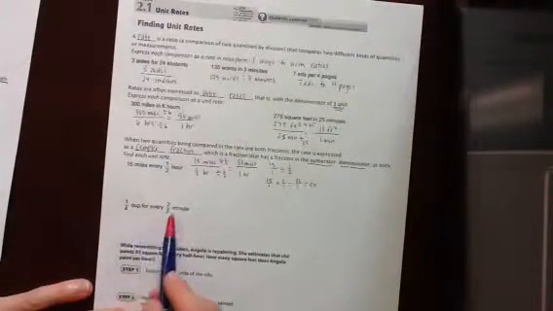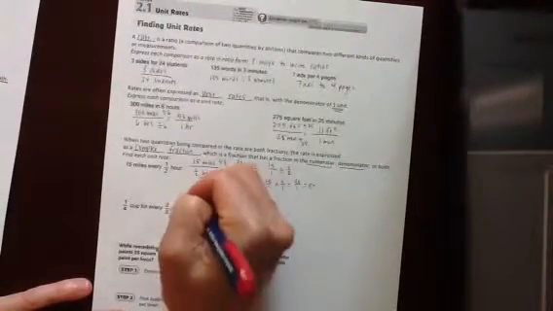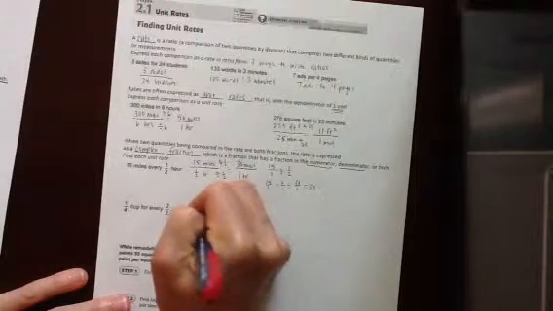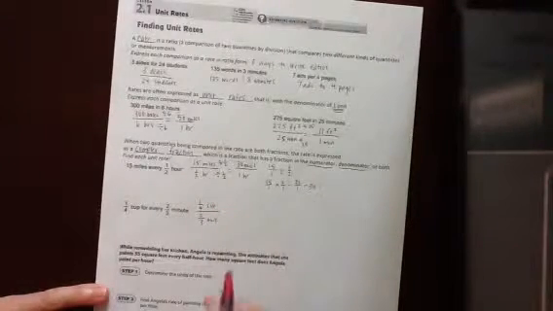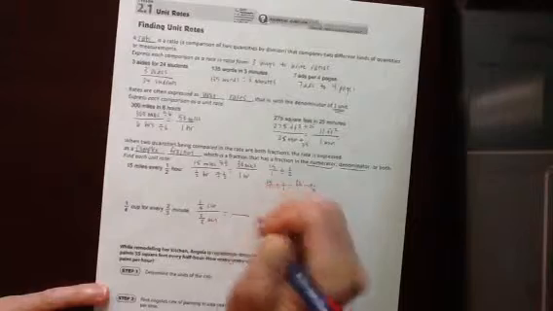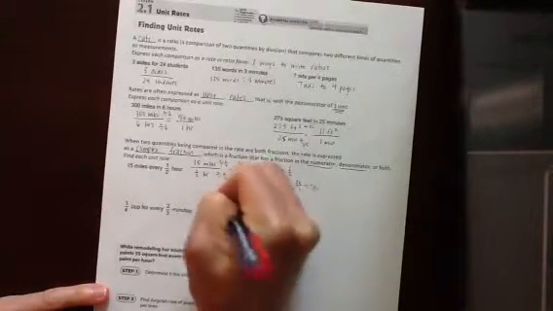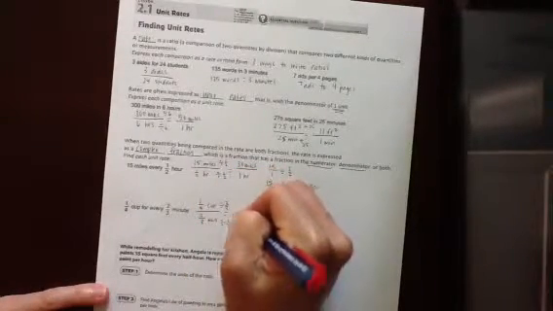So let's look at my next example. 1/4 cup for every 2/3 minute. Well, this time I have a fraction in both the numerator and the denominator. So I'm going to have 1/4 cup for every 2/3 of a minute. Okay, so my ratio is 1/4 cup to 2/3 minute. Well, to get rid of what I have in the denominator, I always divide by whatever it is. So I have to divide by 2/3. 2/3 divided by 2/3 is going to be 1 minute.